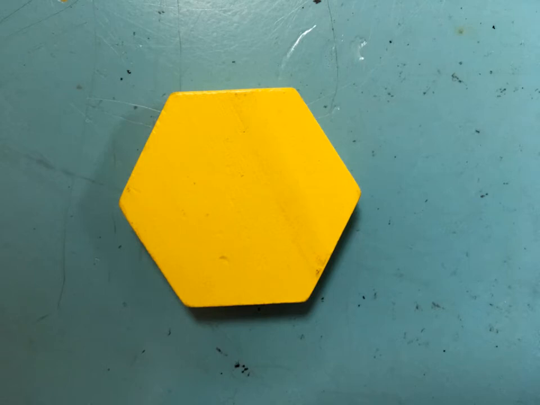Okay, so how do I figure out the perimeter and area of this shape? Well, the perimeter is pretty easy. Aitchen told us that when she measured from here to here, we had 2.5 centimeters. So the perimeter, we got 1, 2, 3, 4, 5, 6, is simply 6 sides times 2.5 centimeters.